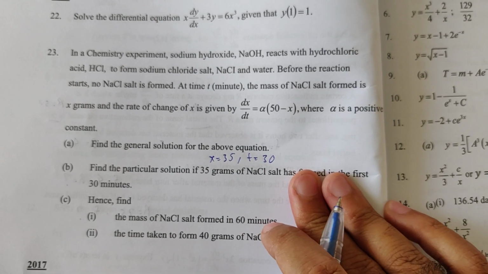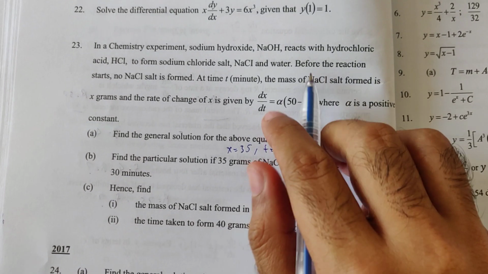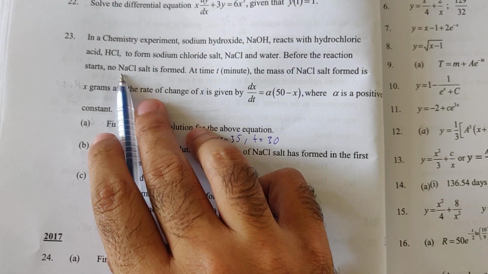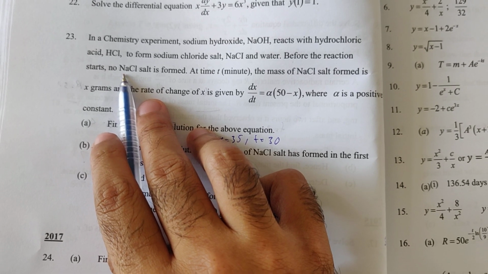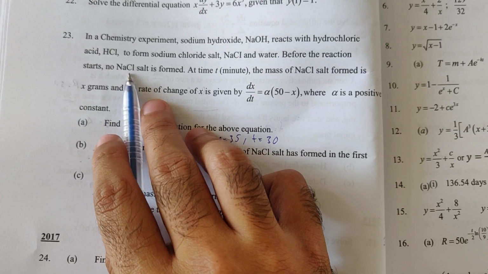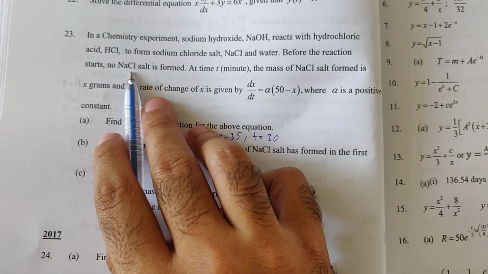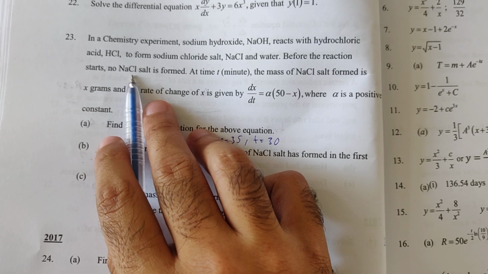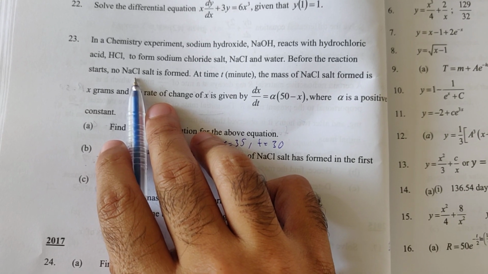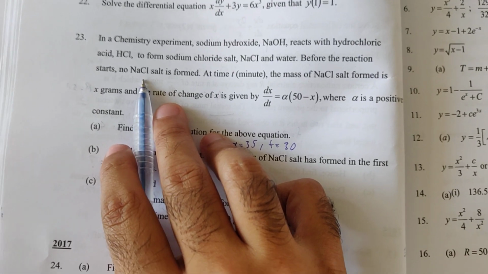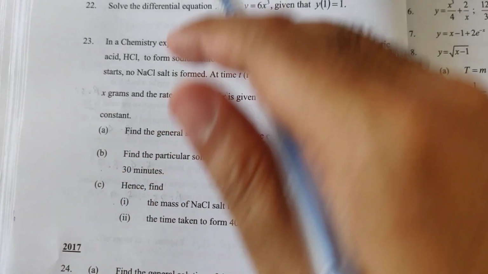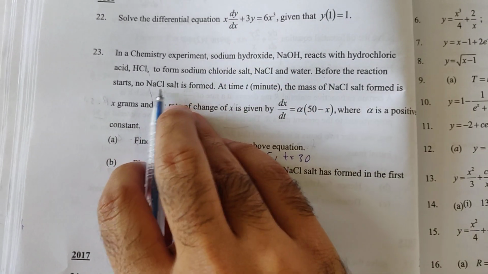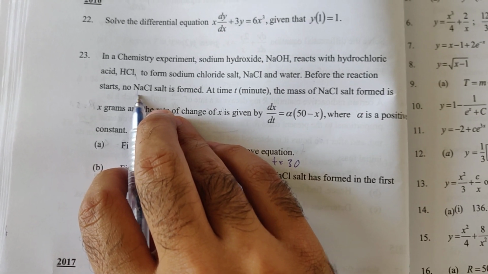I think I kind of missed something. Oh yeah, the second line. Before the reaction starts, no... How do you pronounce that? Huh? NaCl. That's right, you know it's natrium chloride. Is it natrium? Sodium. Why is it natrium and sodium? Okay, I don't remember my chemistry anymore. Okay, sodium hydroxide, yeah, sodium chloride. Okay, fine. This is not maths, okay?